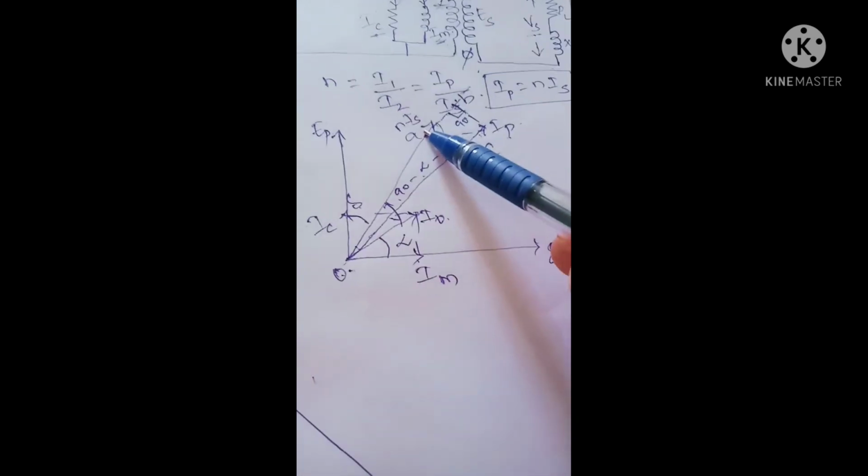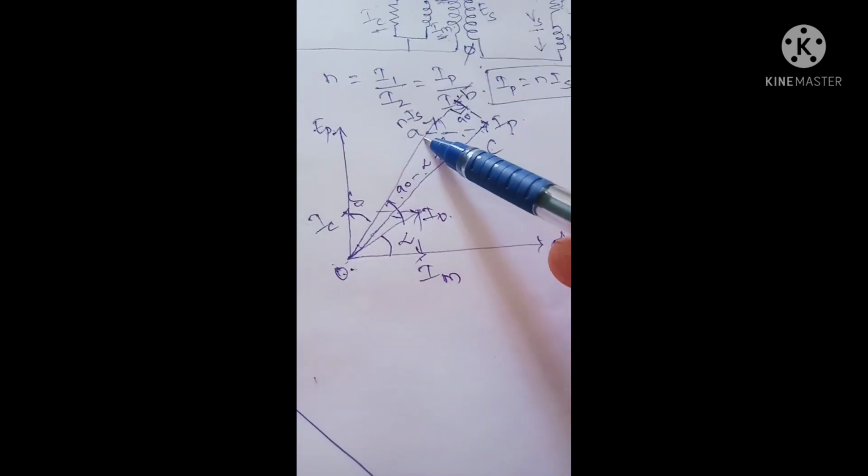What is OA? OA is nothing but a line representing NIS, so I am naming it as NIS. And then OC is the IP line, so I am naming it as IP.